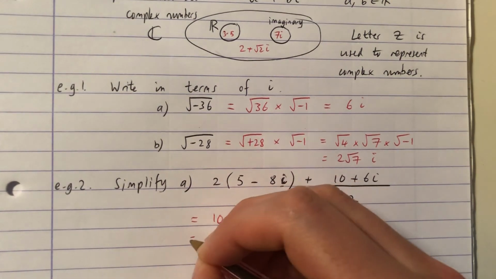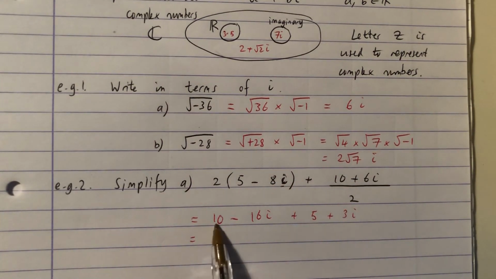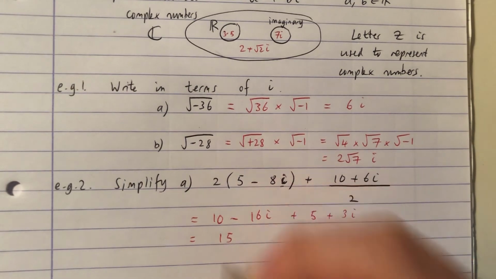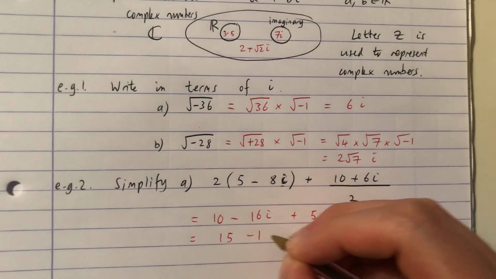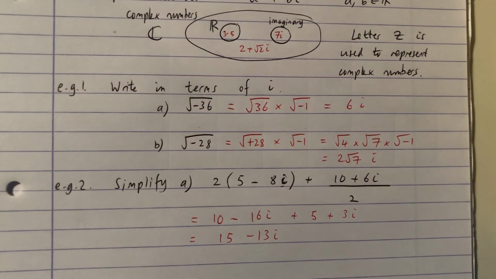Collect the like terms. So the real part is 10 plus 5. The imaginary part is negative 16i plus 3i, which is negative 13i. And that is a complex number. There's no way to simplify that. It is 15 minus 13i. Okay.